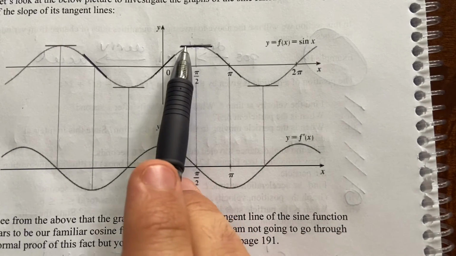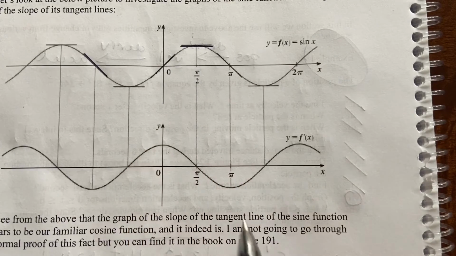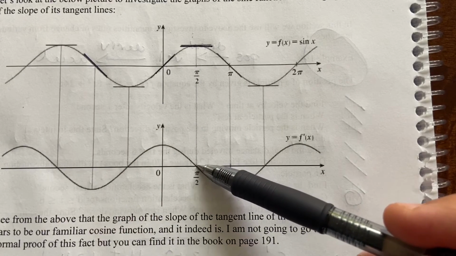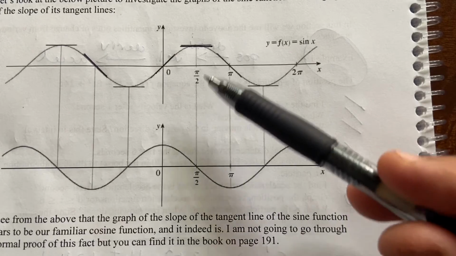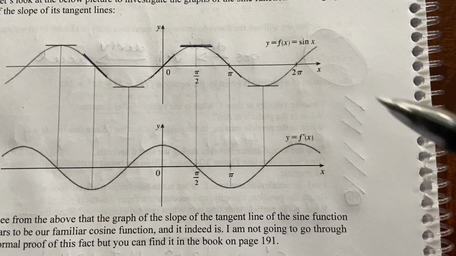Check out this tangent line right here at pi over 2. It appears to be horizontal. And what do we have here at pi over 2? We have 0, because that is the value of this horizontal tangent line, right at 0.